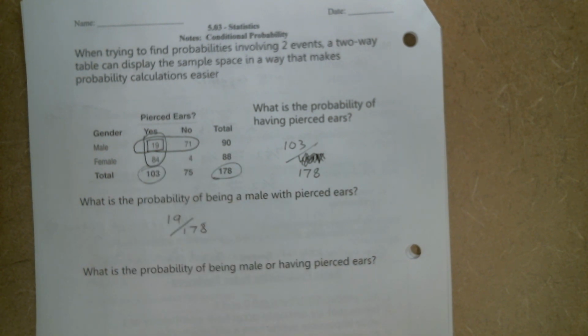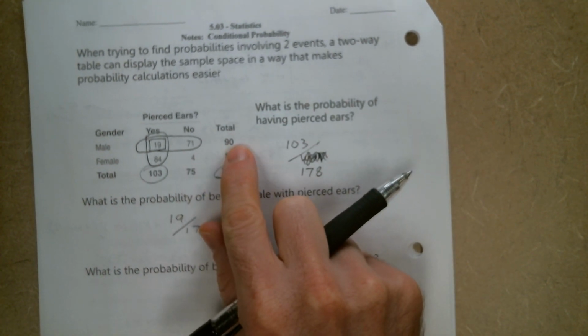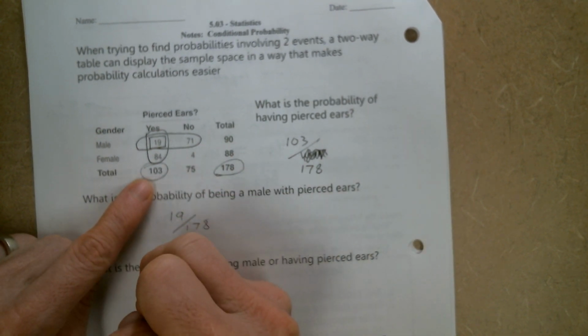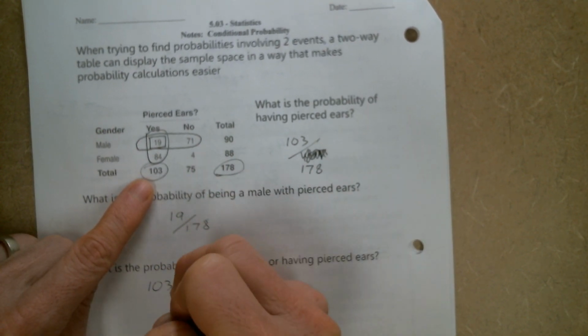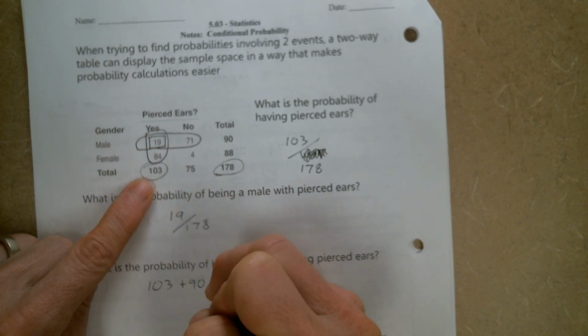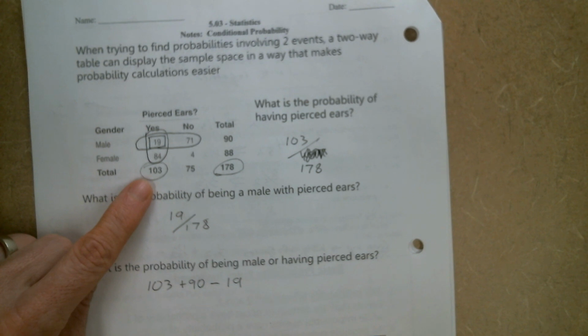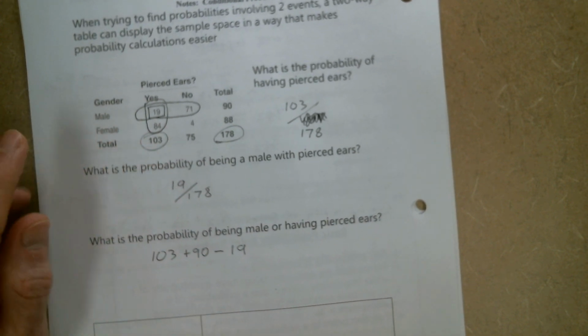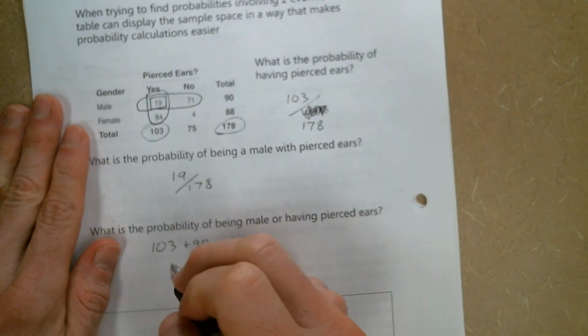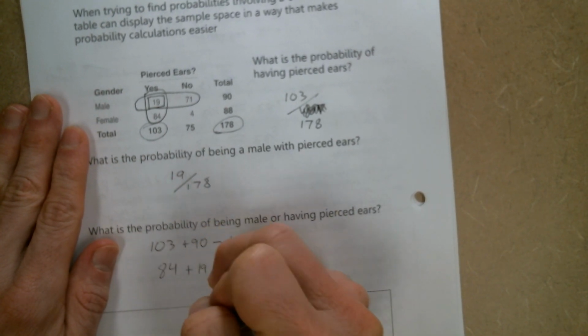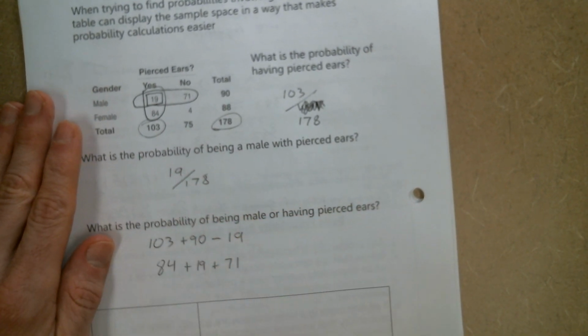So there's 2 ways you can do this. You can either say, all right, well, male plus pierced ears is 103 plus 90, but then I'm going to subtract the 19 because I double counted that. Or you could just look at these 3 individual boxes and say, oh, okay, so it's 84 plus 19 plus 71.